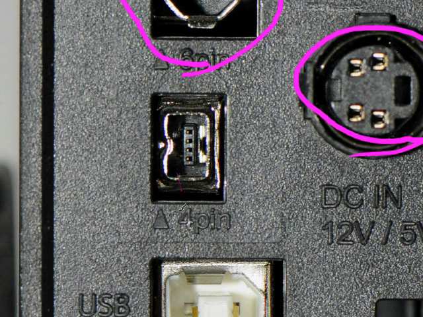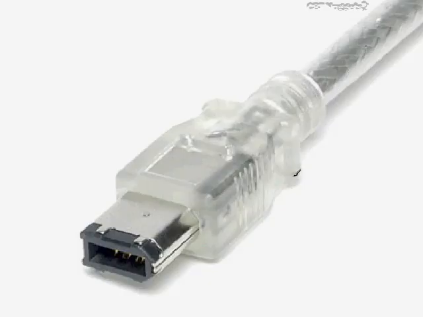And then we have here a 4-pin connector. This is what iLink uses. It's standardized on 4 pins. This is only going to have data connectors, so it is not going to support the 2 additional pins for power. So whatever device is going to be using a 4-pin connector like this is going to have its own power source.